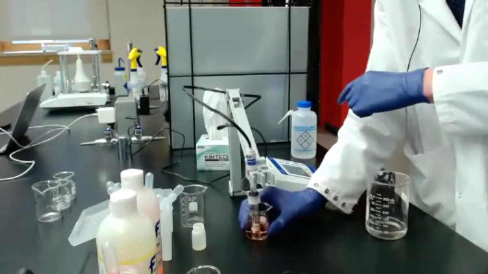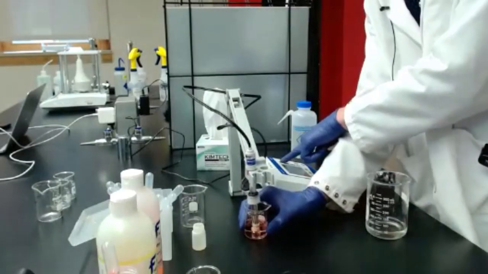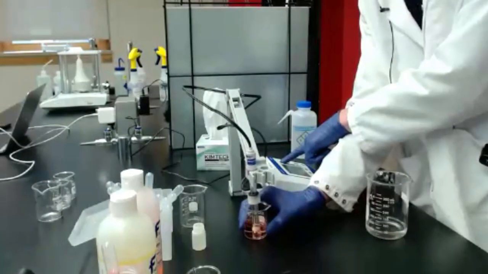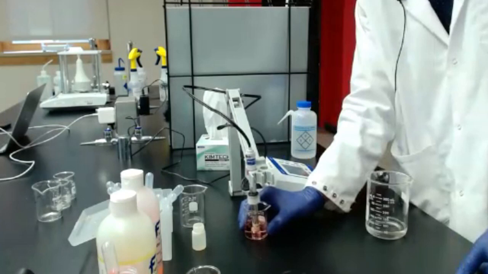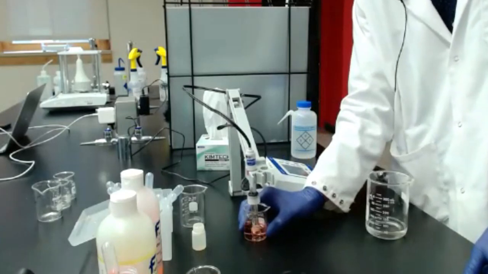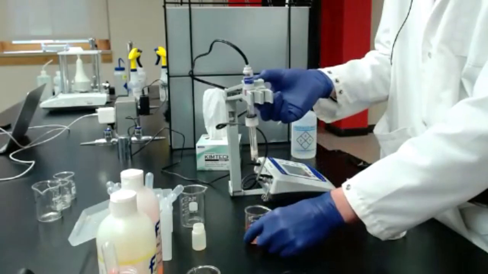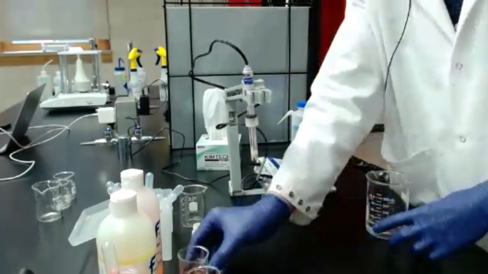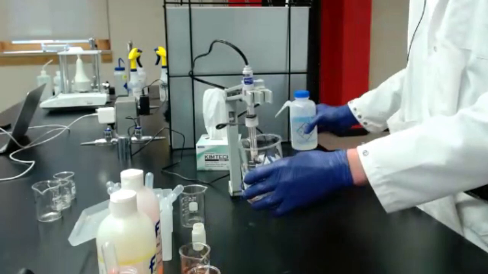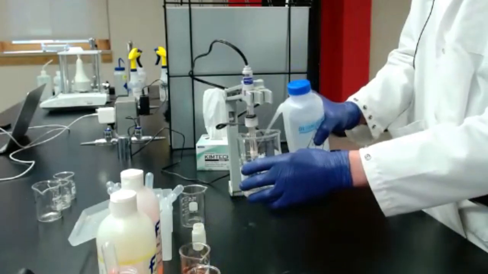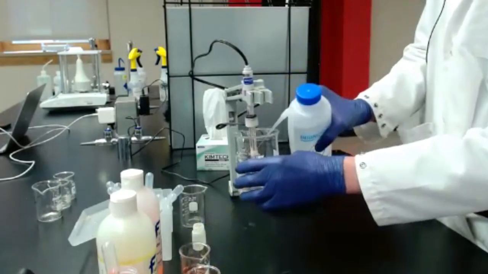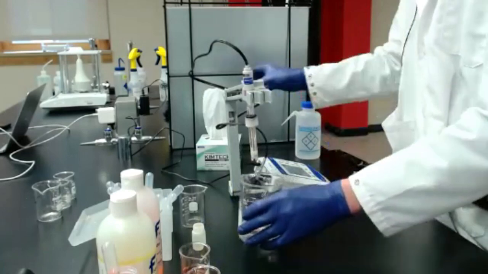So following my on-screen instructions, once that reading has stabilized, it tells me to press the standardize button, and then we're good to go. So I can lift my pH probe out of the solution and give it a rinse. Dry it off and get ready for the next one.